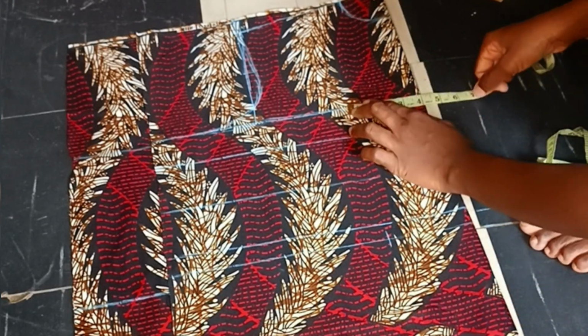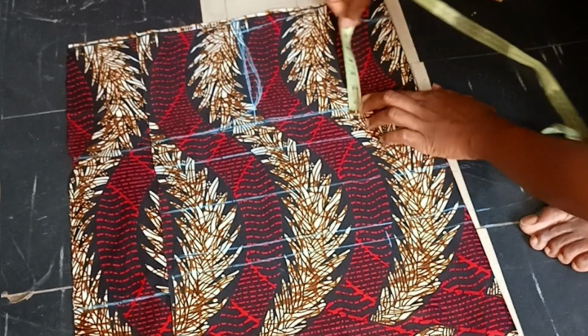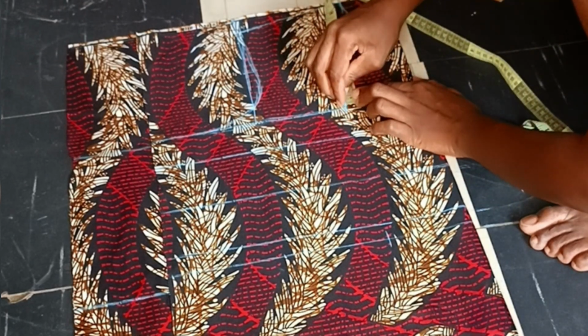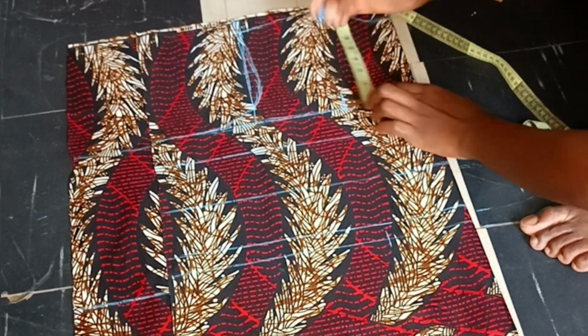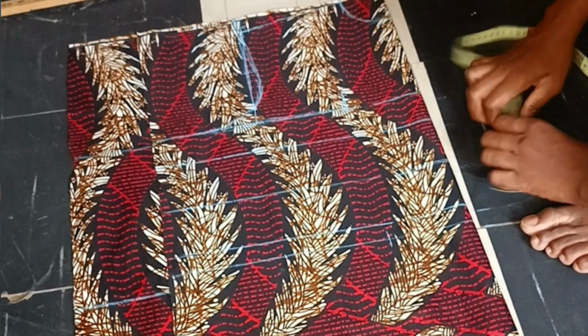Then after that, we get our midpoint for our dart line, that is that line. So I'm using 4 from your chest line down to the waistline. And at the chest line, I'll be coming up by 1 inch. Then I'll connect.